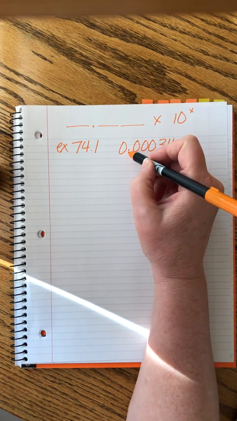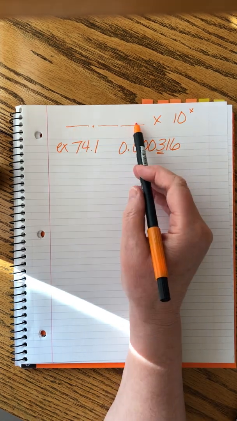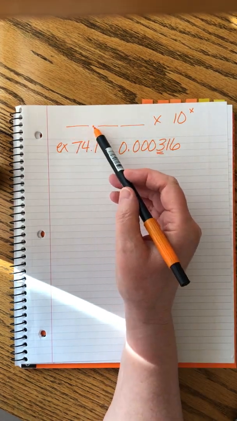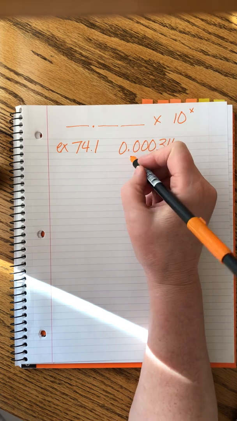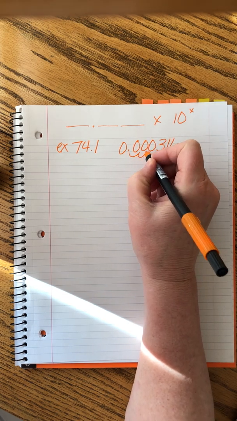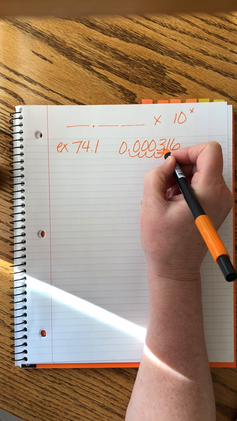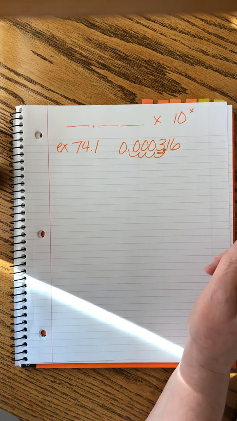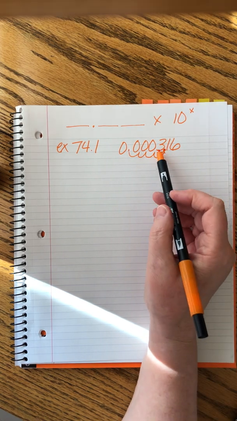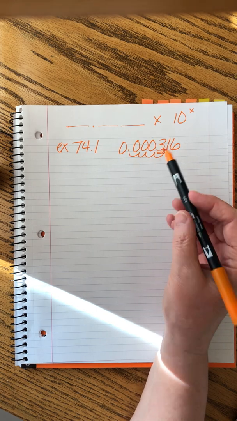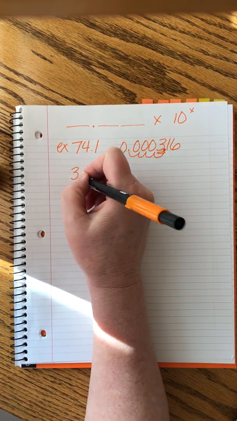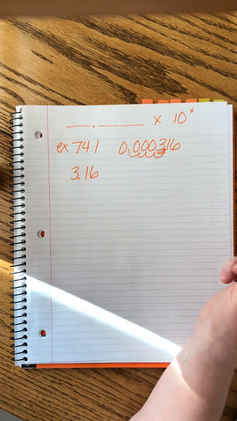So we want this decimal, we want it to look like this, right? We want the 3 and then the point and the 1 and the 6. So we want to move this decimal. I'm counting the jumps for every place. I want it here, don't I? So when I do move the decimal, I'll have a number that looks like this, 3.16.